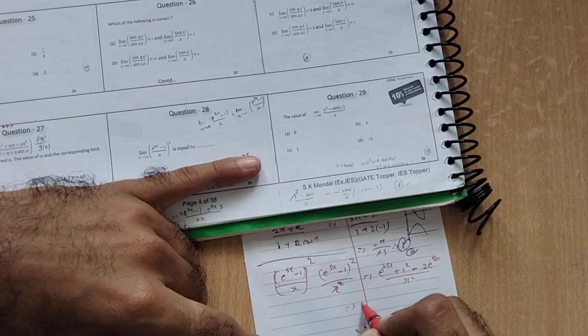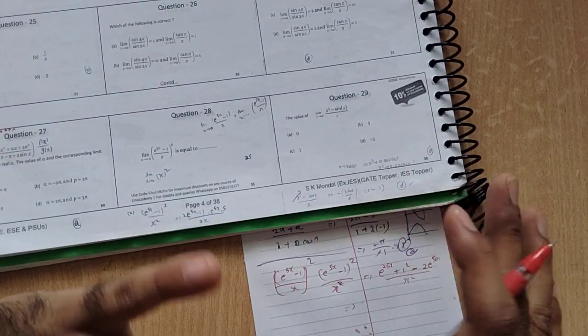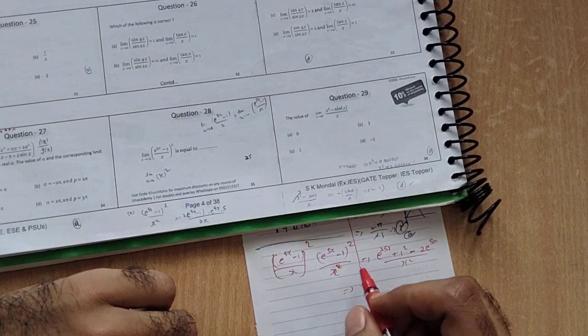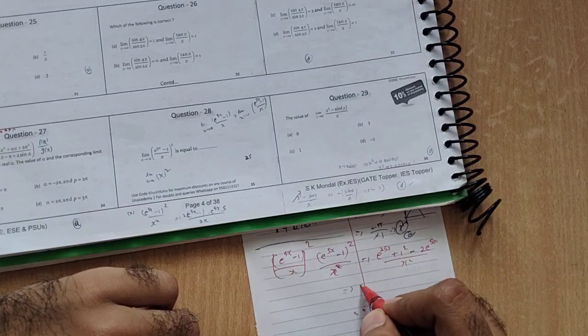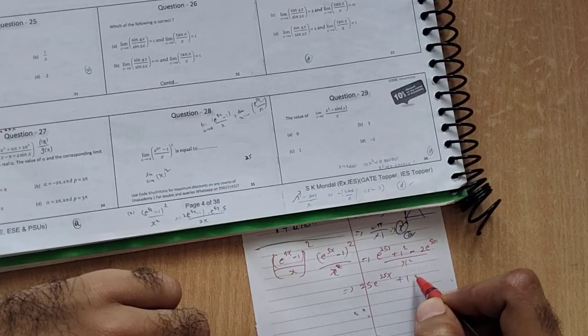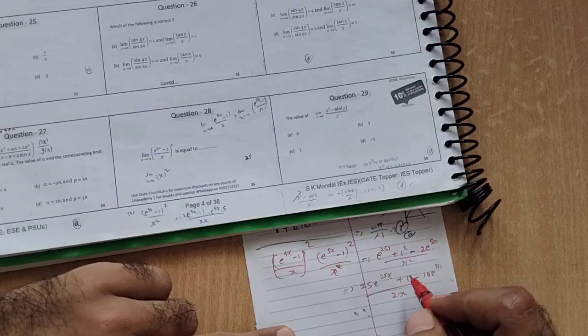So what will be the answer? Let us try. Differentiating: 10 e power 10x minus 10 e power 5x divided by 2 times x, where x tends to 0.